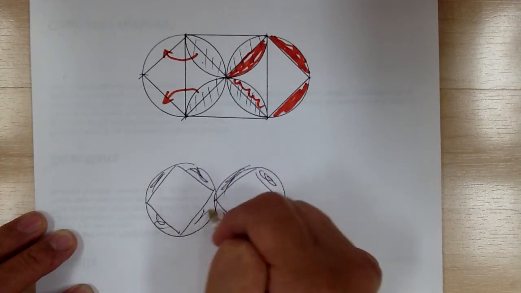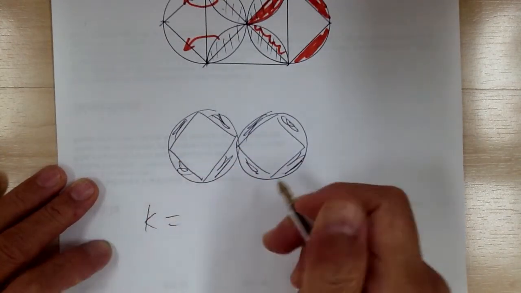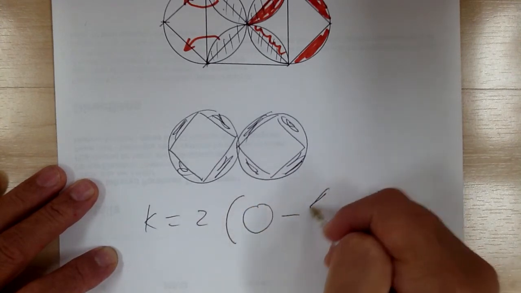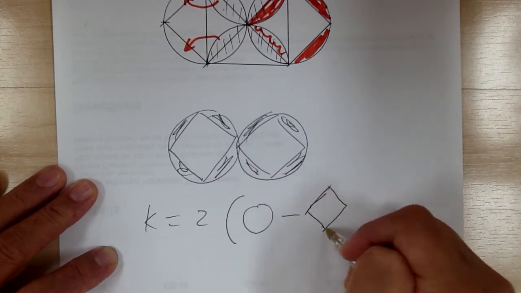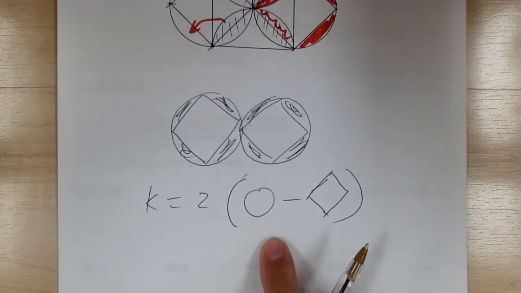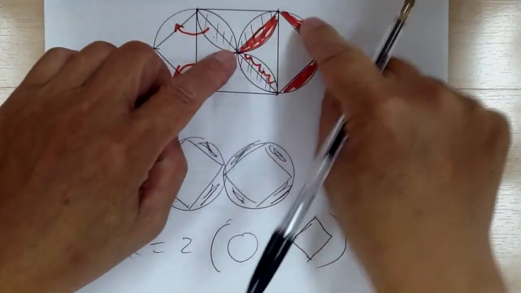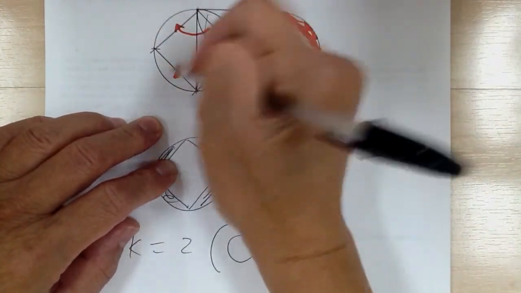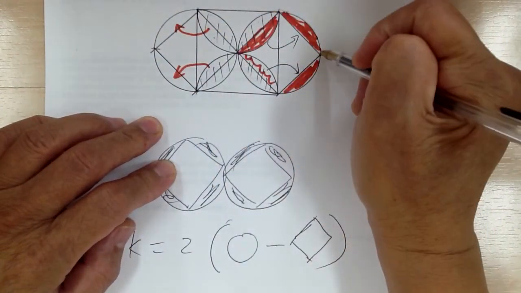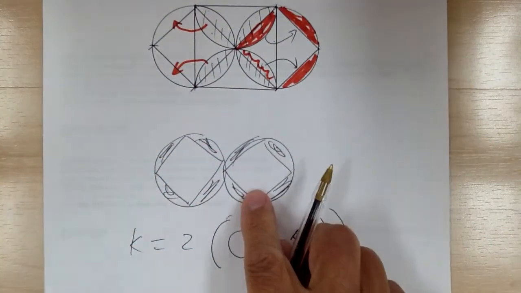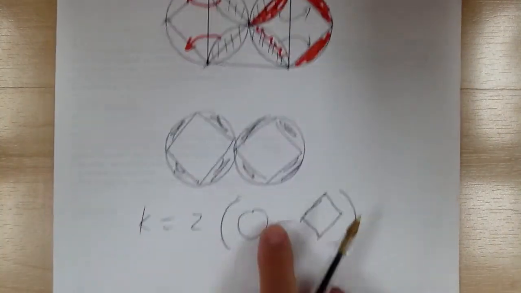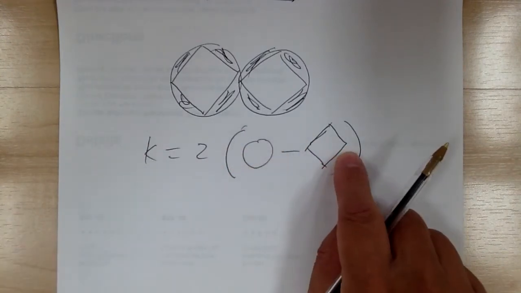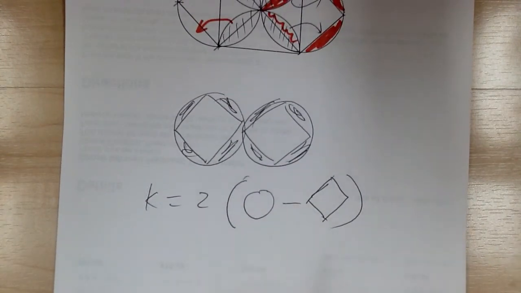So the area is actually 2 times the circle minus the square. Okay, so basically that's what you have. So you can move this over here, move this here, move this over here, move this over here, move this over here. So we end up with a circle minus that. So that's what you end up having. So the area of the shaded region would be 2 times circle minus the rhombus, or the square turned sideways.